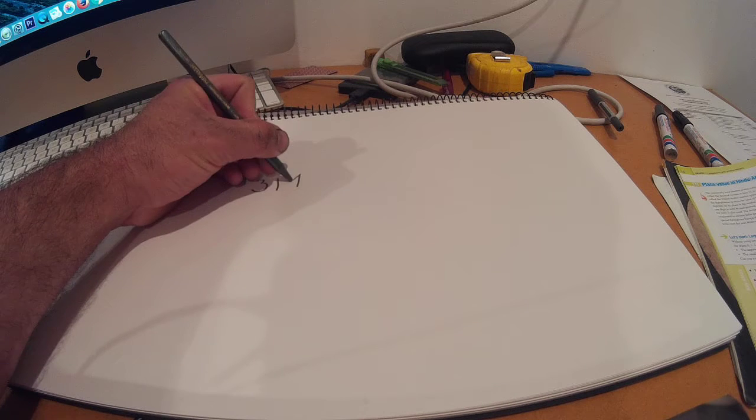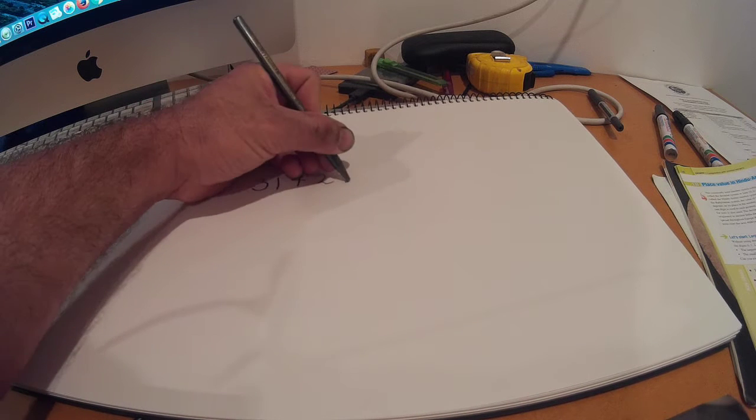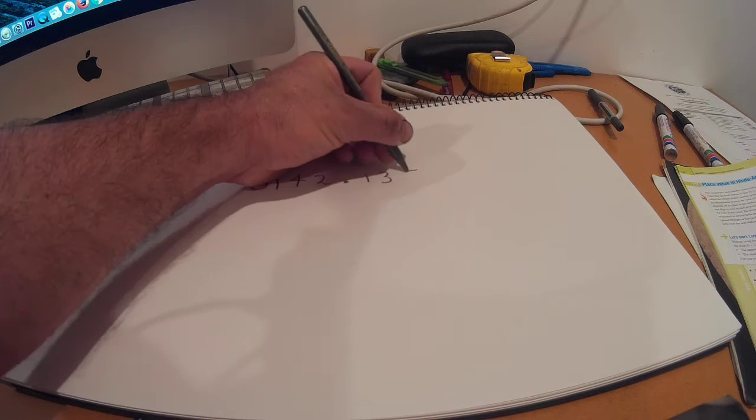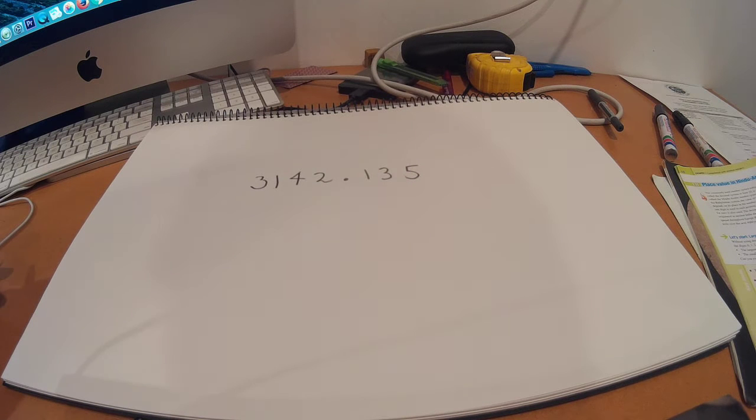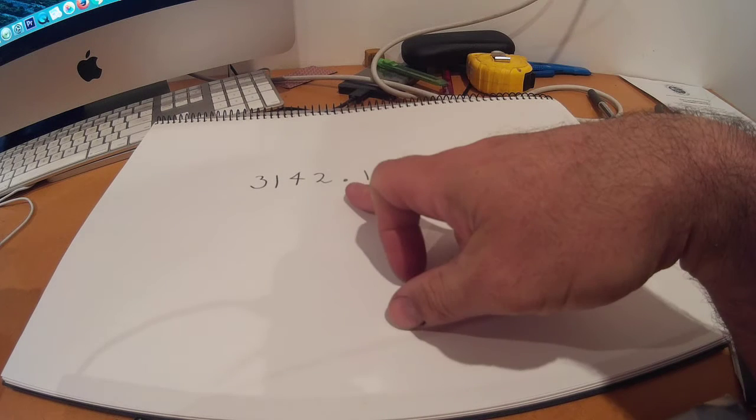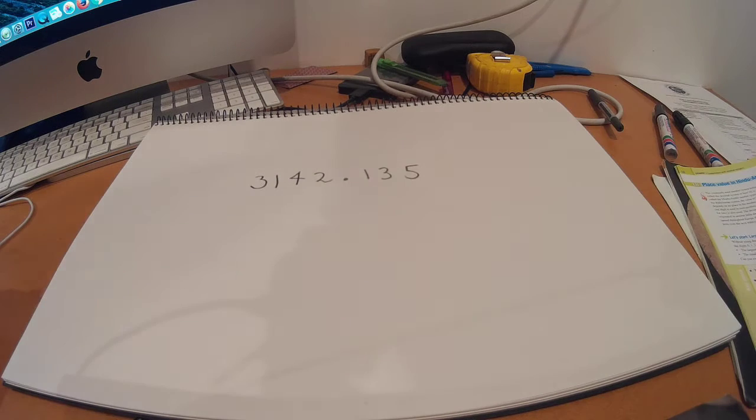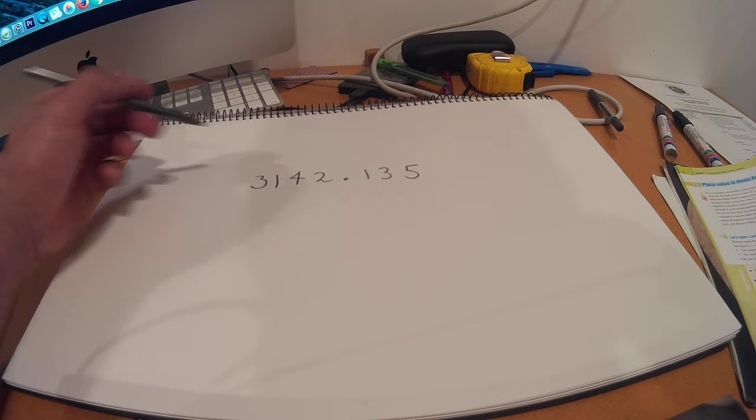Okay, so we're going to look at place value. I'm going to write a number down, and we're just going to look at how place value works. So let's draw down a random number, 314.2 decimal 135. Okay, looks like a big number. First of all, the thing you need to understand is place value. Each one of these digits, depending on where it is in relation to this decimal point, has a value. And I think most of you understand these values pretty well.